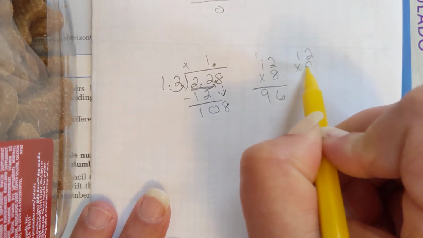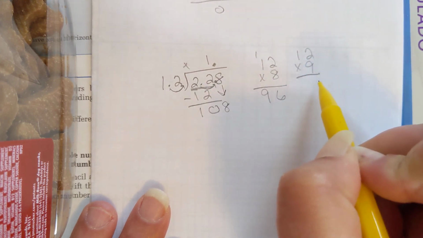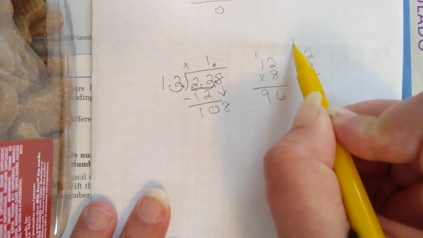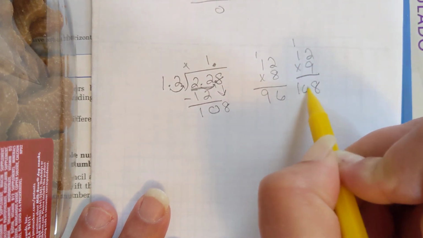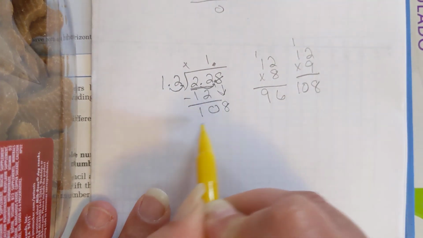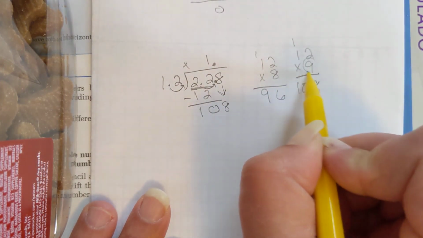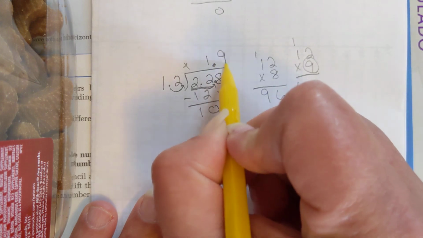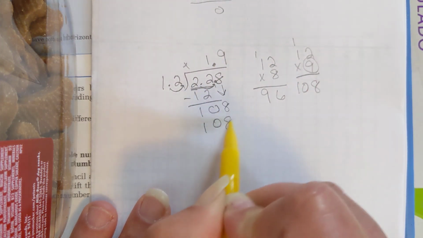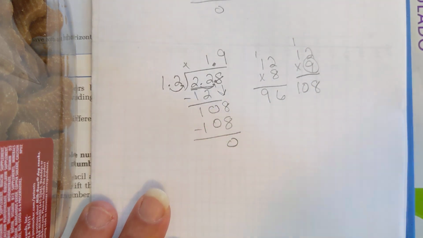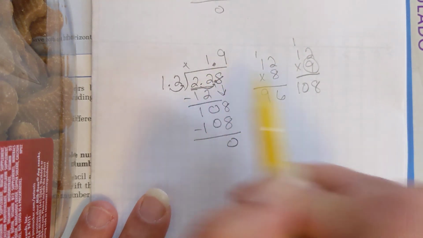So 12 times 9. 2 times 9 is 18. Carry a 1. 9 times 1 plus 1 is 10. 108. That's exactly what I needed. So 9 is going to be my answer. 9 times 12 I know is 108. I subtract. I have no remainder. My answer is 1.9.